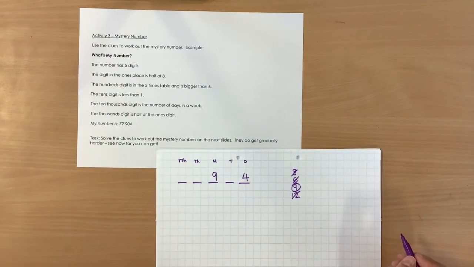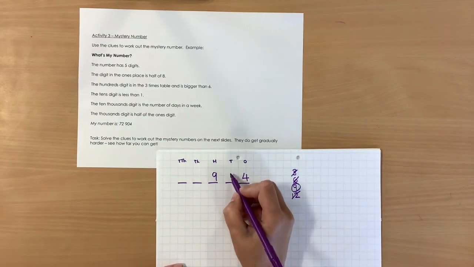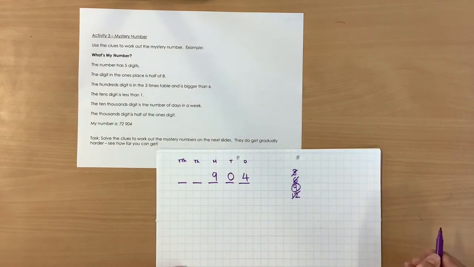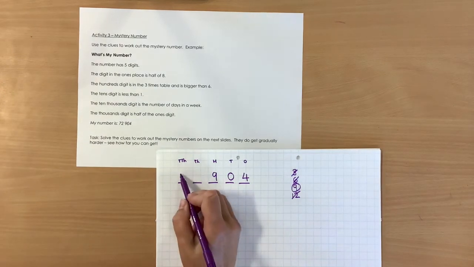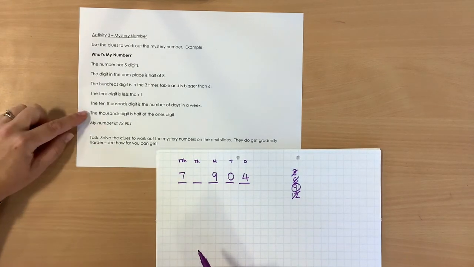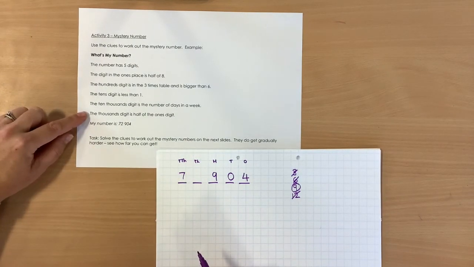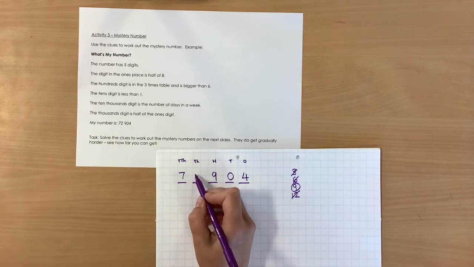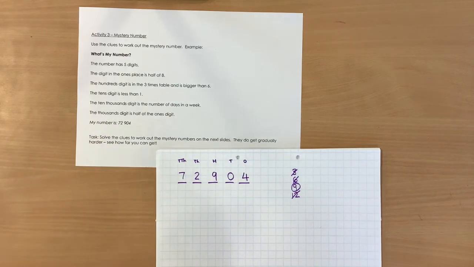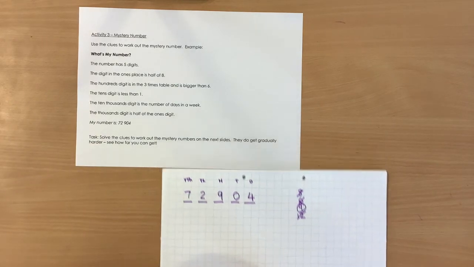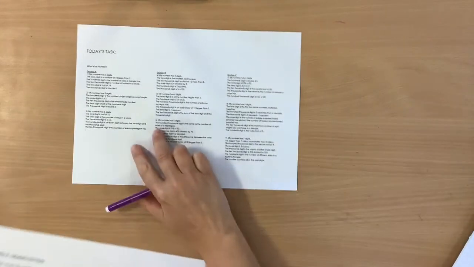The tens digit is less than 1. Well, there's only one possibility then, and that's 0. The 10,000s digit is the number of days in a week. I know that's 7. And then the thousands digit is half of the ones digit. So half of 4 is 2. So my number is 72,904.